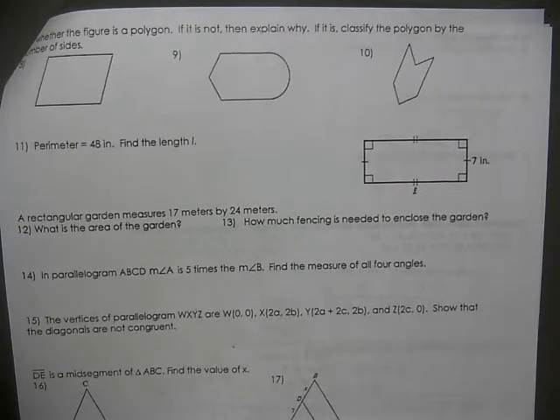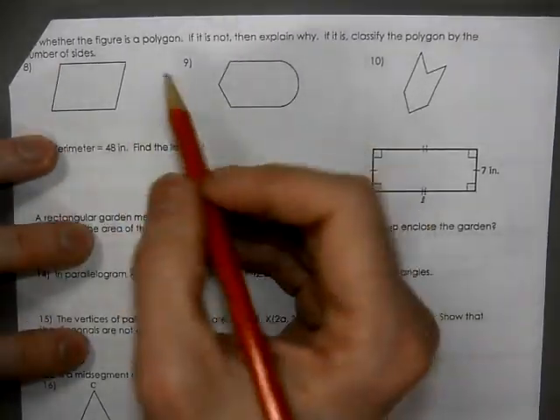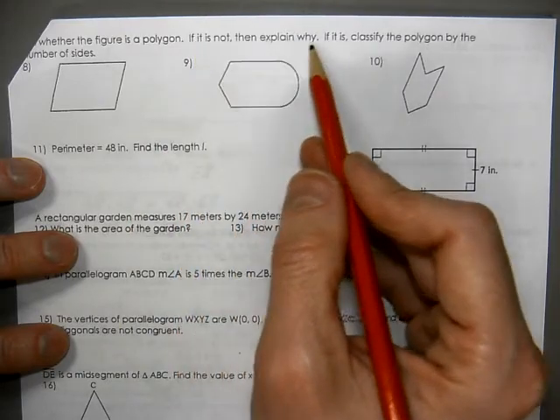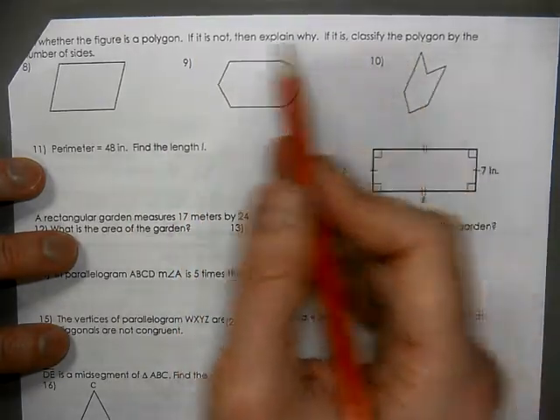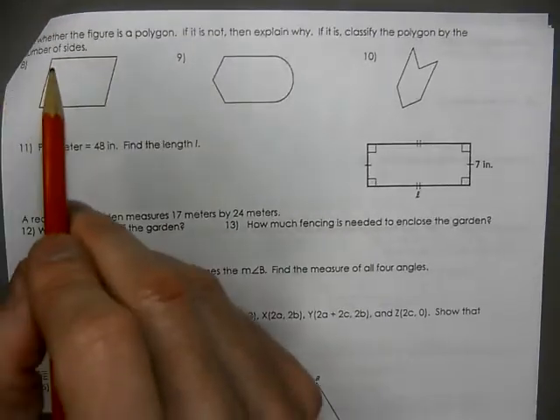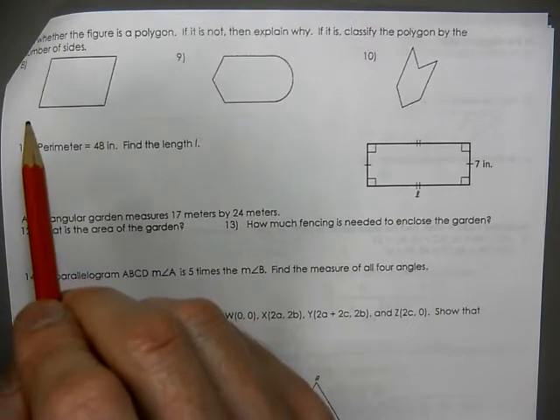On our next page, we have to decide if the figure is a polygon. If it is not, then explain why. If it is, classify it by the number of sides. So a polygon has to be made up of segments. That's our key piece there.